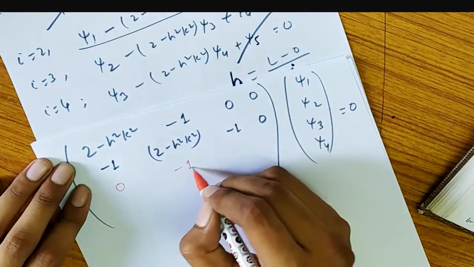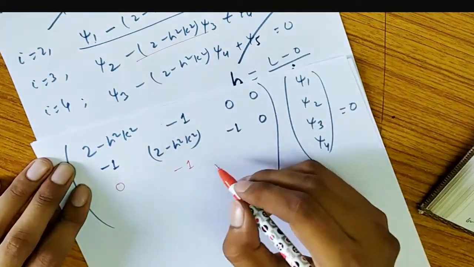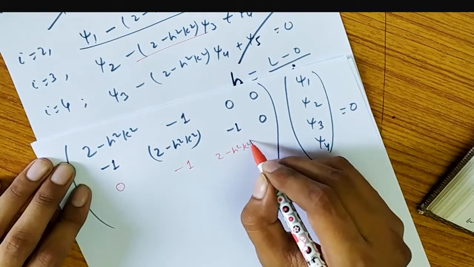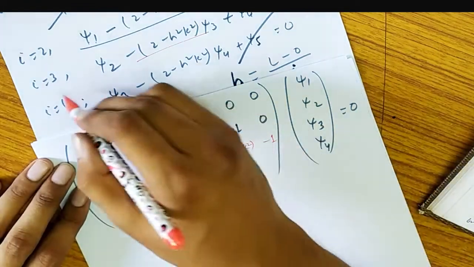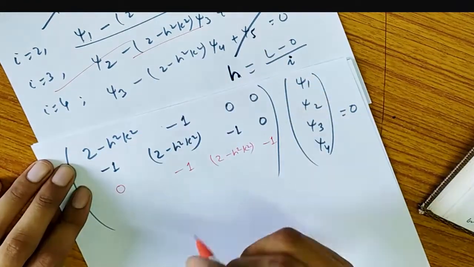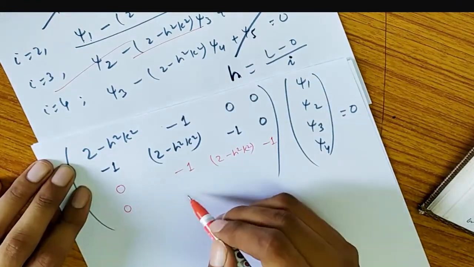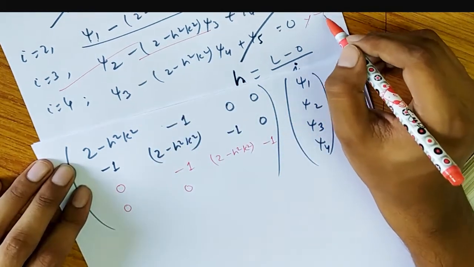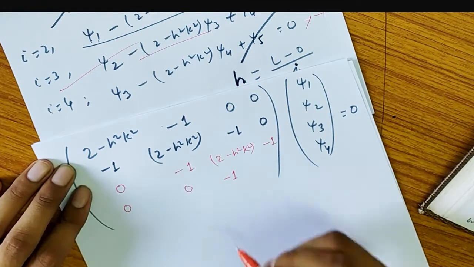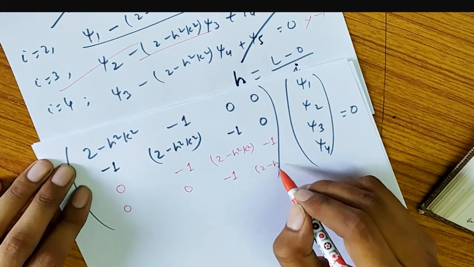Psi 2 becomes minus 1, psi 3 becomes again 2 minus h squared k squared, and psi 4 is minus 1. For i4, I don't have psi 1 or psi 2. I have psi 3, multiplied by negative 1, so it becomes minus 1, and 2 minus h squared k squared.